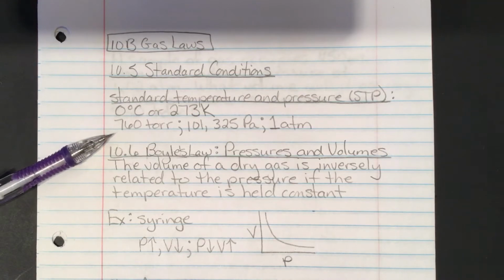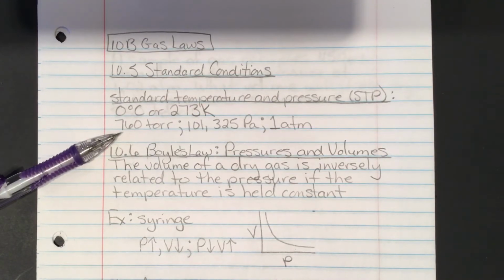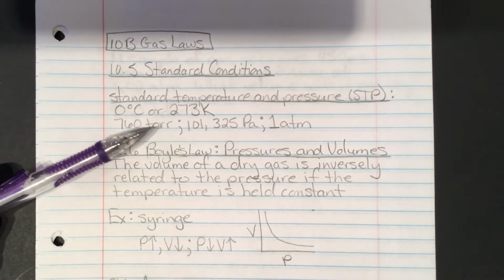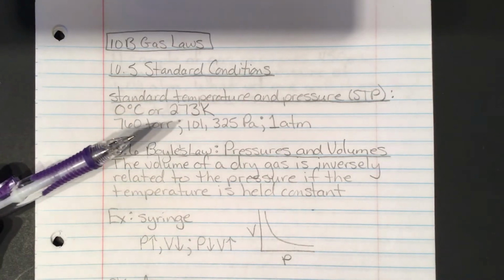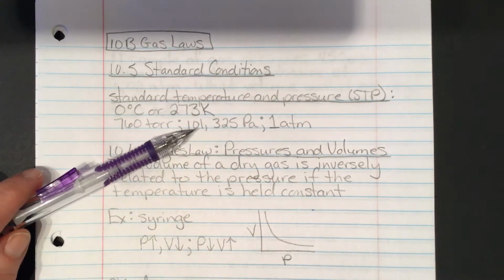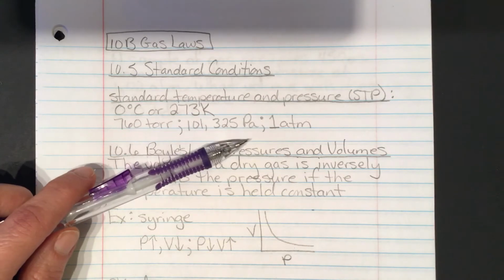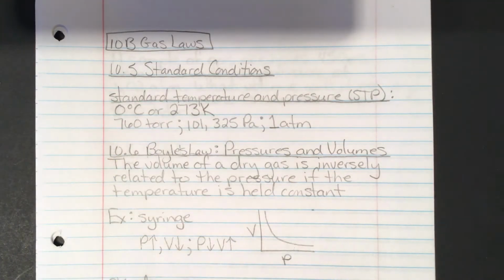And the standard pressure is 760 torr, which is the same as 760 millimeters of mercury, or 101,325 pascals, or 1 atmosphere. Remember, those are all equivalent. We just learned how to convert between all of those last time.